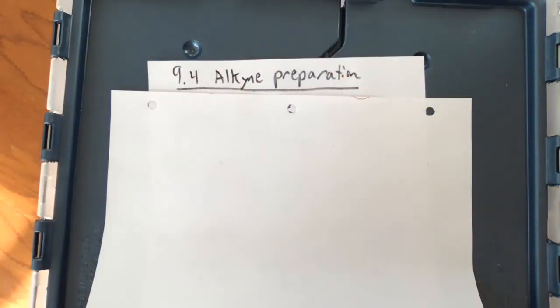This is section 9.4. Section 9.4 talks about the preparation of alkynes.